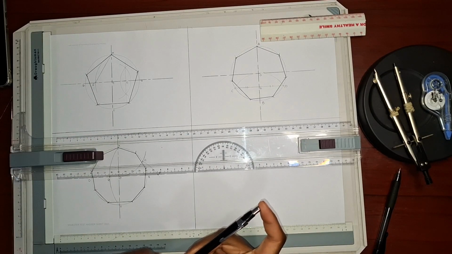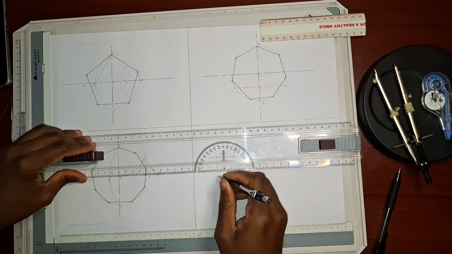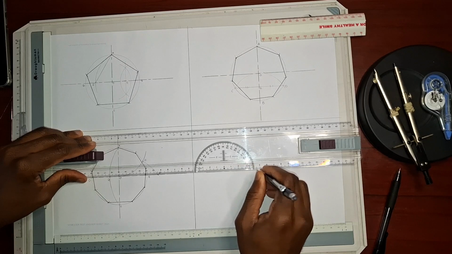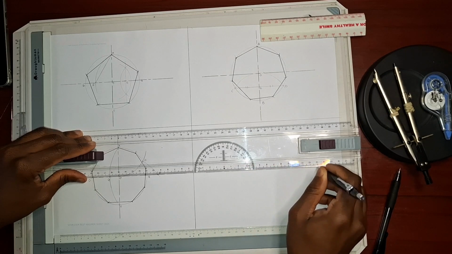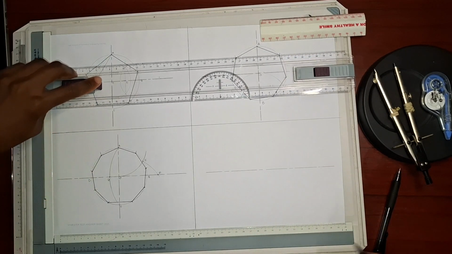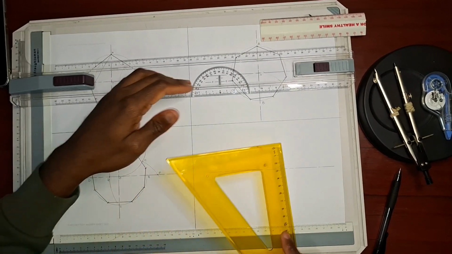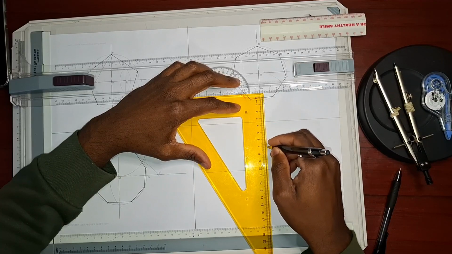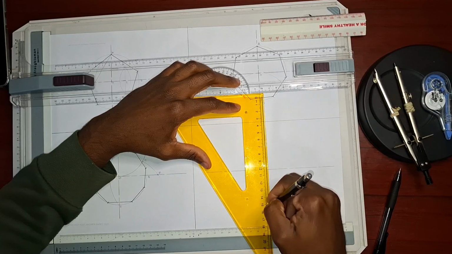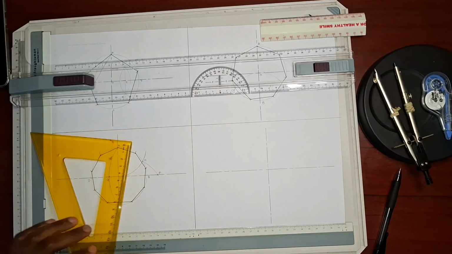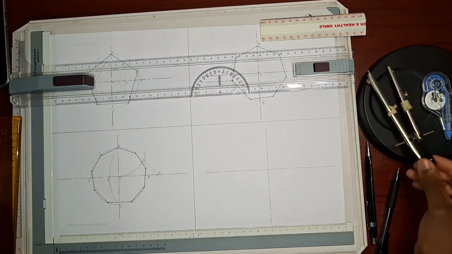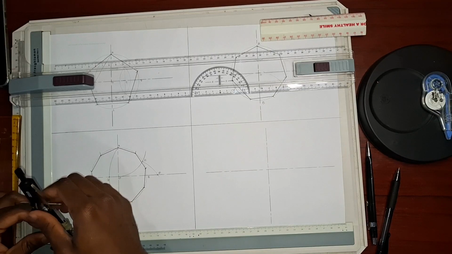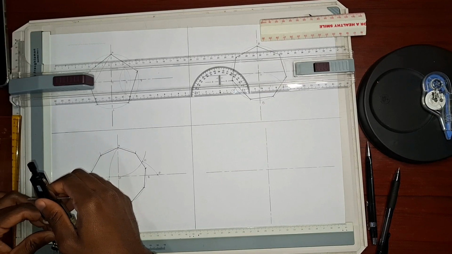These are the 4 I'm only going to entertain with this method. And then this circle, let's make it 45.